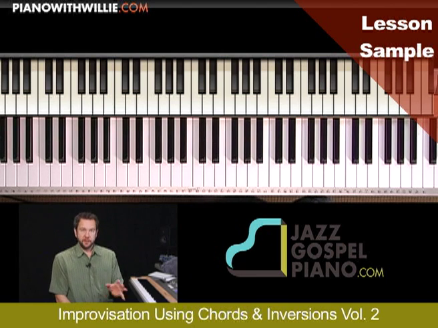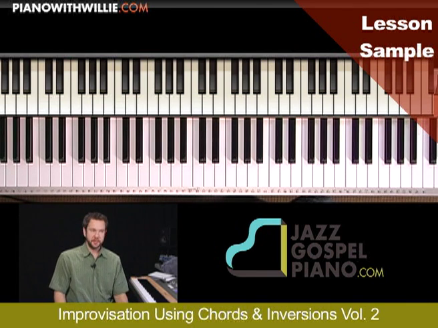All right, now let me play this jazz gospel progression for you. I'm going to play it through, up to tempo. Then I'm going to slow it down so you can catch all of the notes. Then I'll give you some ideas of how this progression is put together. So here we go.